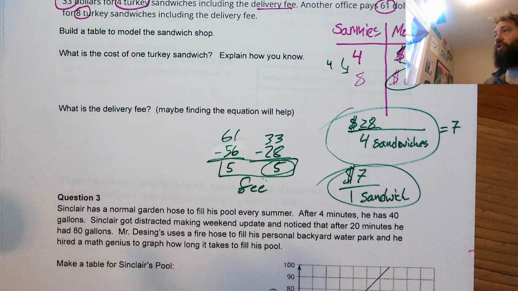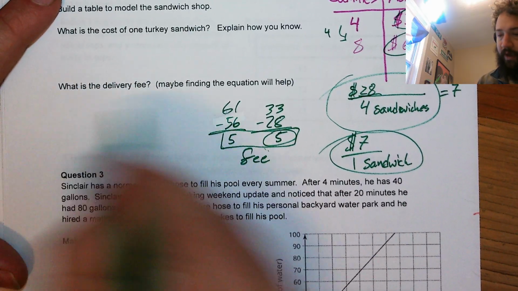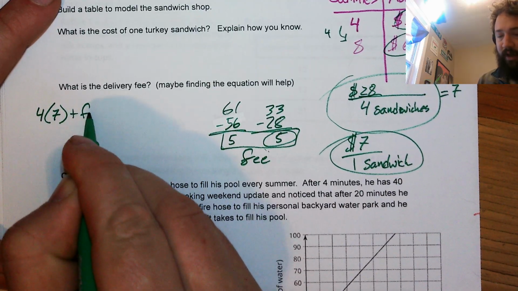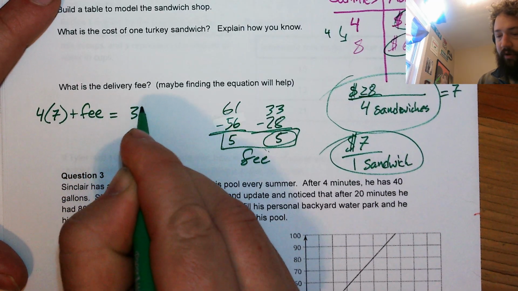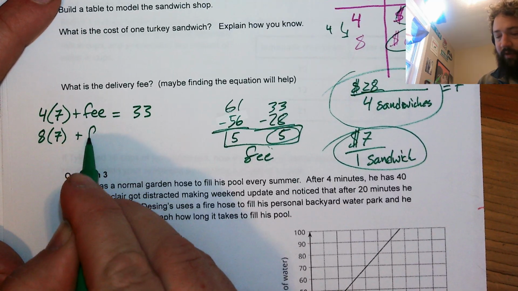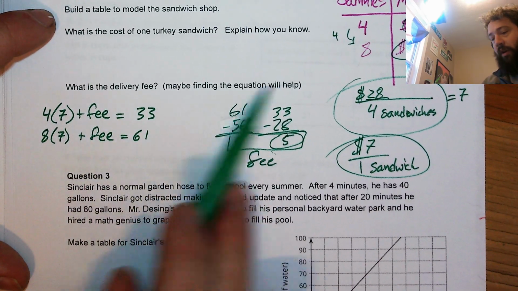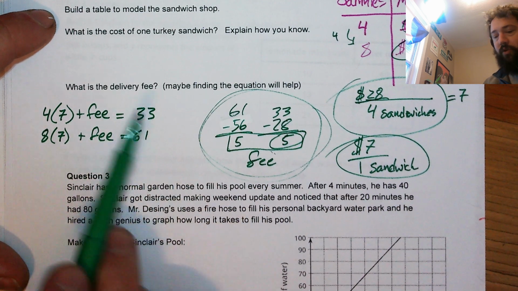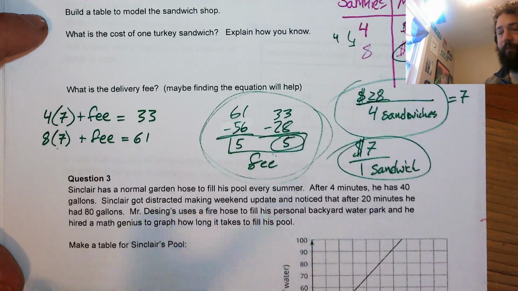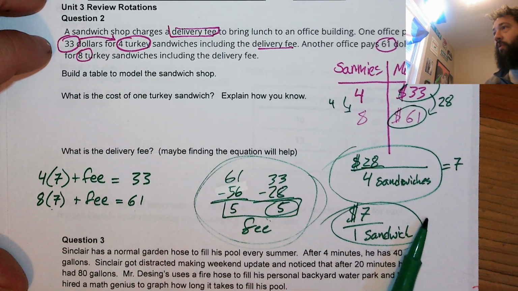One of the ways I show this is I would say, hey, I have my sandwich cost. My sandwich cost would be 4 times 7 plus fee equals 33, or 8 times 7 plus my fee equals my 61. And that's kind of what I'm doing here when I solve for that fee. I'm subtracting this from here, subtracting this from here to get my fee by itself. How do I know the cost of the turkey sandwiches? Well, that's the slope that we have from here.